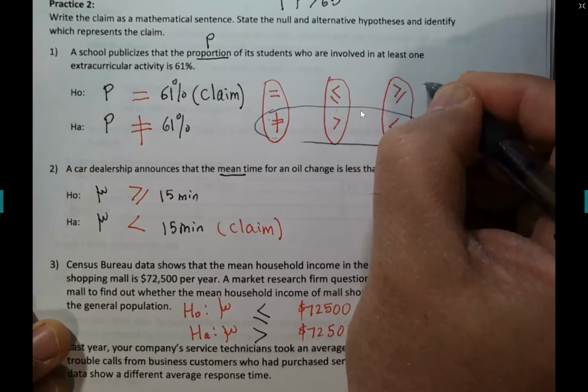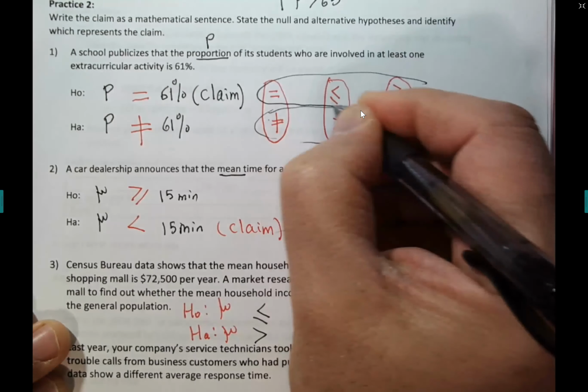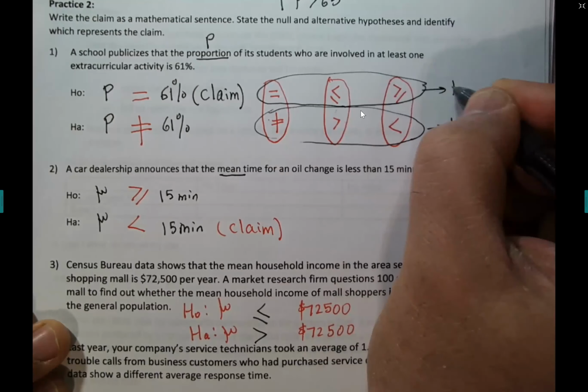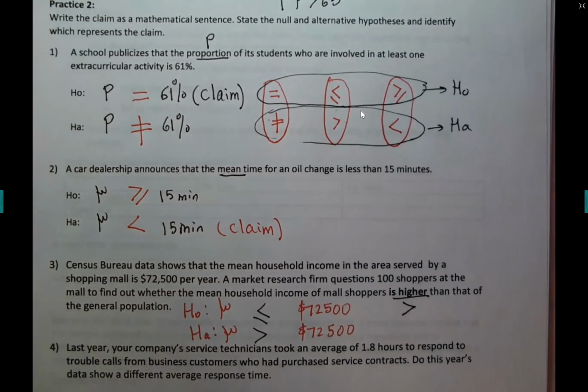And these are always the null. Don't mix them up, guys. If you mix them up, the entire problem will be wrong because you will be studying the totally wrong claim here. And where is the claim, guys?